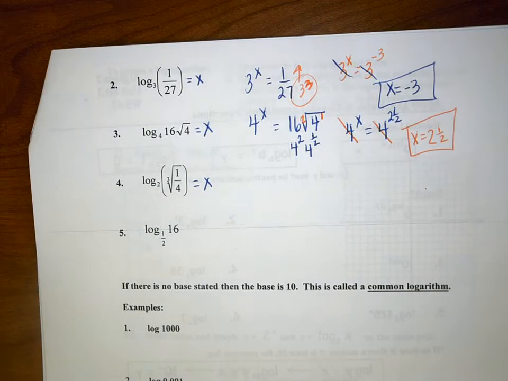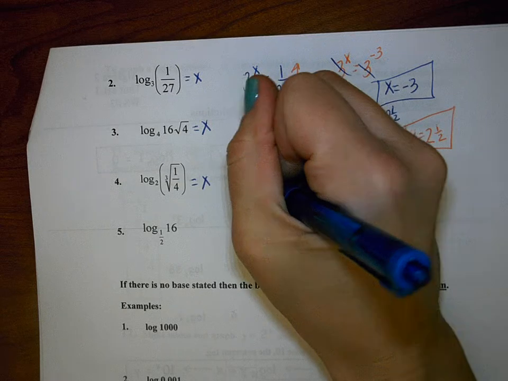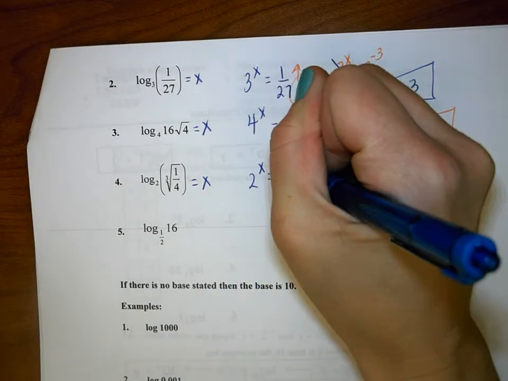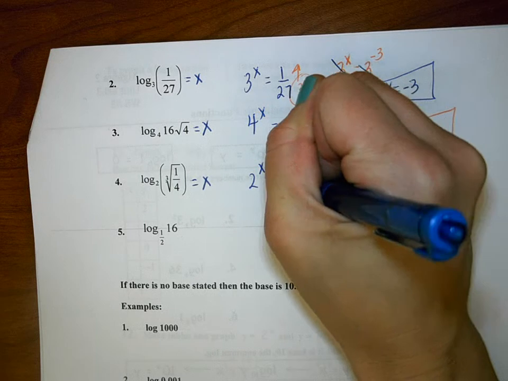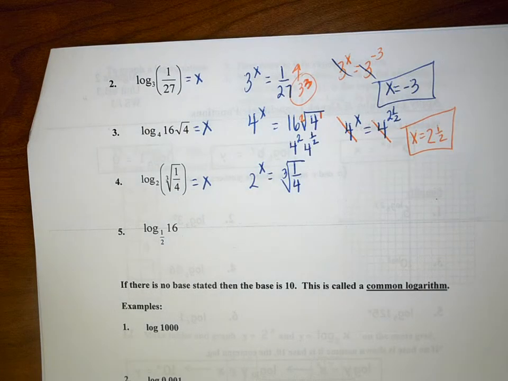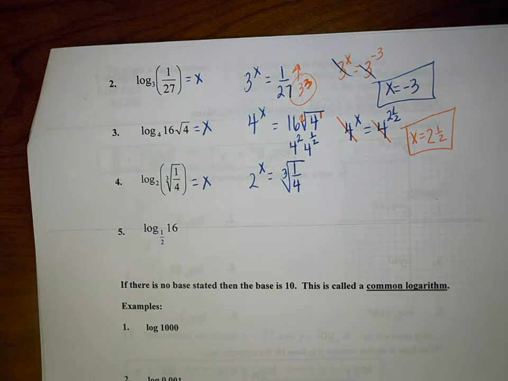Okay, number 4, we're going to put equals x. How will I rewrite that? By using 2x to the cube root of. Yes, good job. Okay, so 2 to the x power equals the cubed root of 1/4.